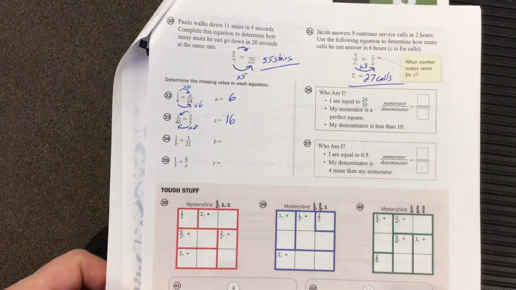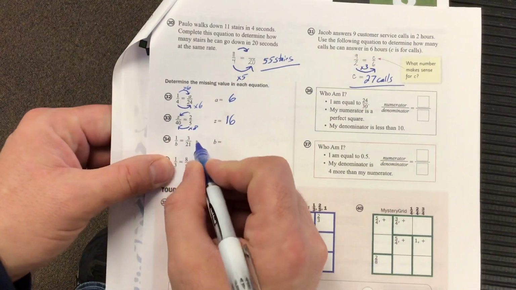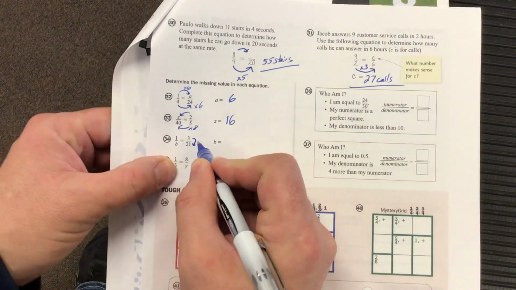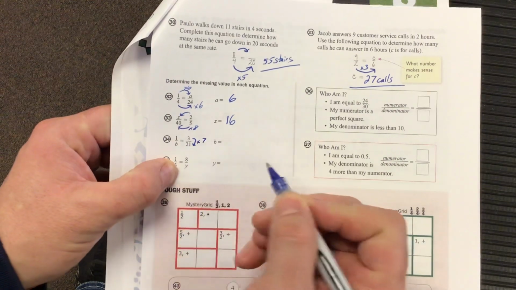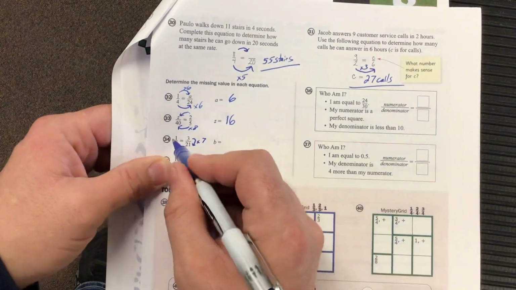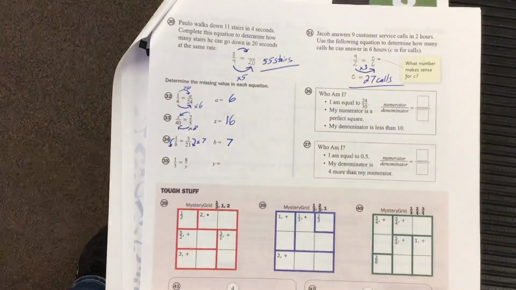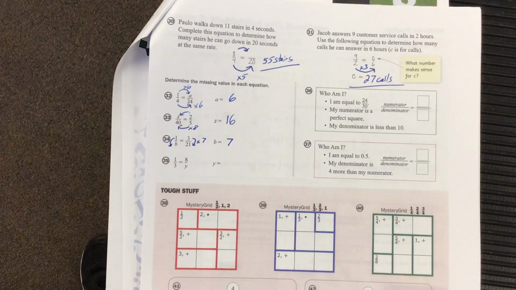Let's go. Number 34. I could go across again. I'm going to change it up. I'm going to do horizontal. 3 times 7 is 21. Do the same to the 1 times 7. It's 7, Maddie. 1 times 7. I got the same thing.